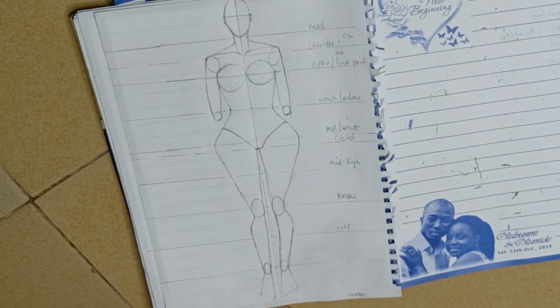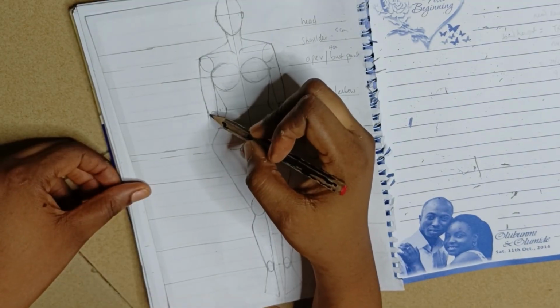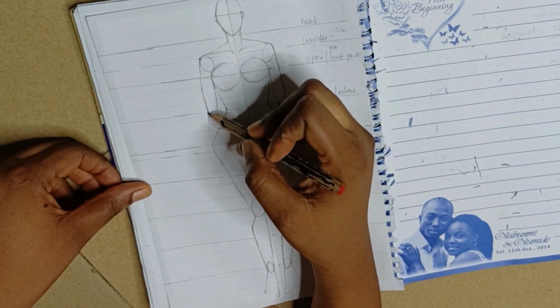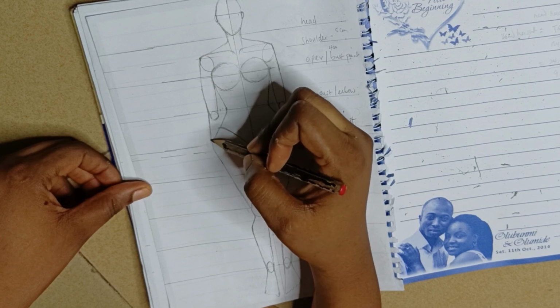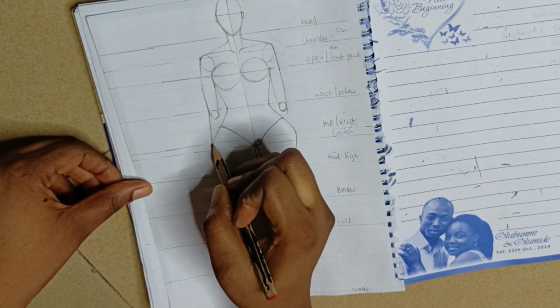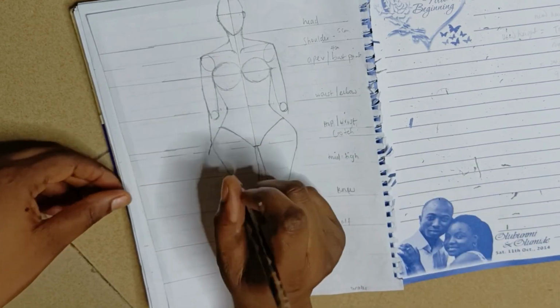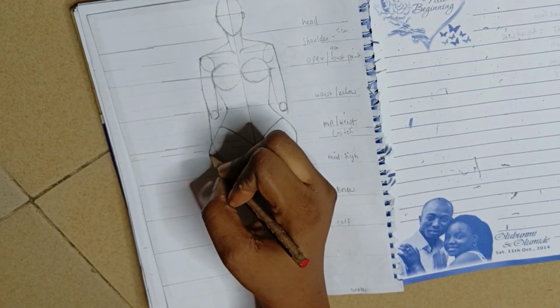So we are almost done. The next thing you'll be doing right now is to draw the wrist. You have to extend this line to the hip line, because on the hip line, that's where the wrist is starting from. Can you see? Then you come out a bit like this. You extend it down below the crotch line. Then you do like this.